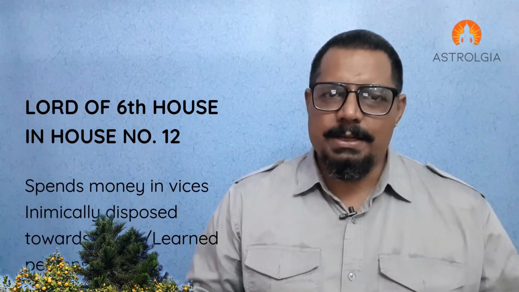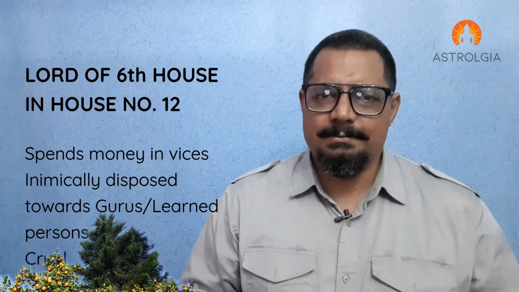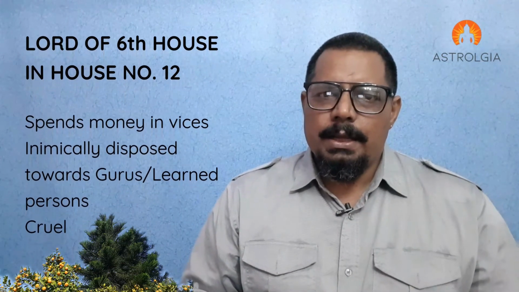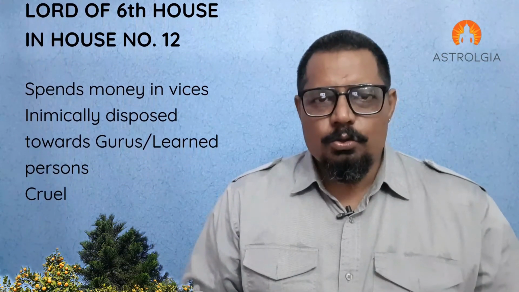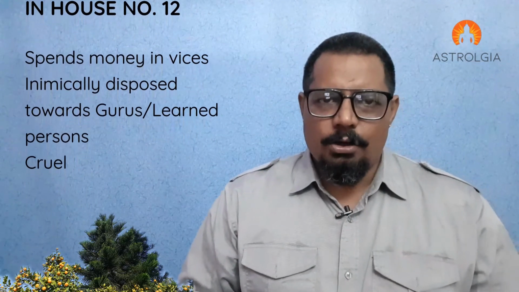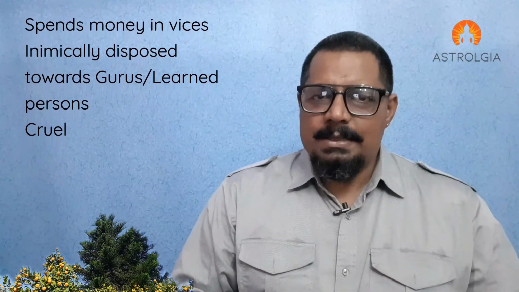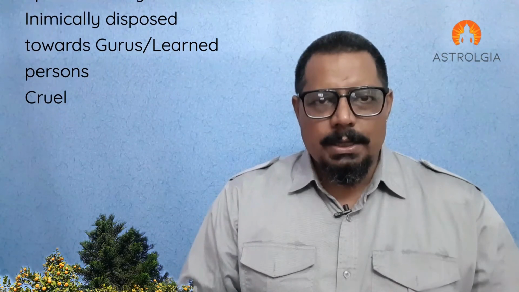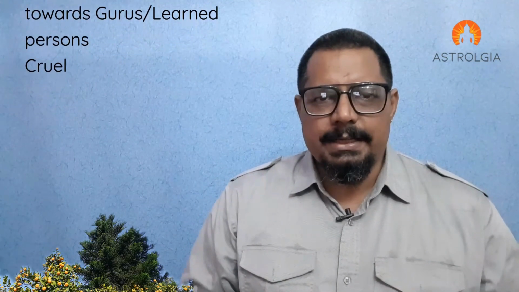Coming to the last house, when the lord of the sixth house is sitting in the 12th house, the person spends his money on vices. He would have bad habits where he is spending all his earnings. He would be inimically disposed towards learned men or gurus. And the person is cruel. He inflicts cruelty, physical or mental, whatever it may be.